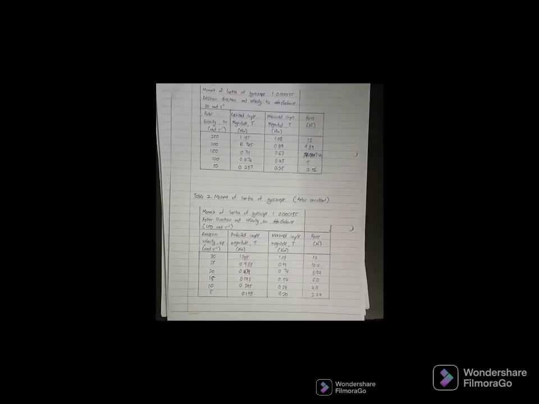I will continue this practical test with result, observation, discussion and conclusion. So as you can see, there are 2 tables for the result, because in this practical test we have 2 experiments. The first experiment is table 1, moment of inertia of gyroscope, precision constant, where we use precision direction and velocity constant value, which is 30 rad per second. While table 2, which is the second experiment, is the rotor constant, where we use rotor direction and velocity constant value, which is 250 rad per second, and this is the result for both experiments.